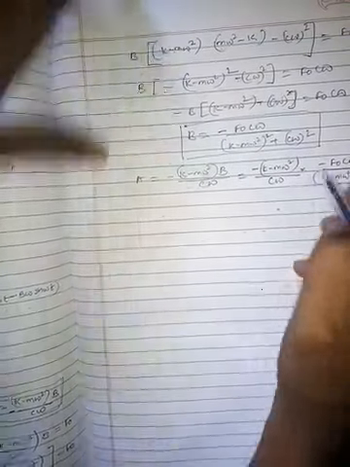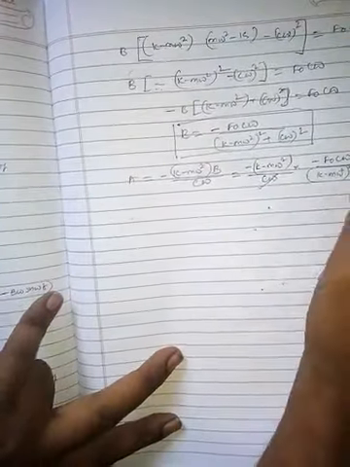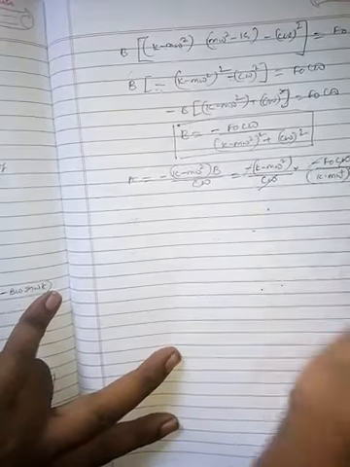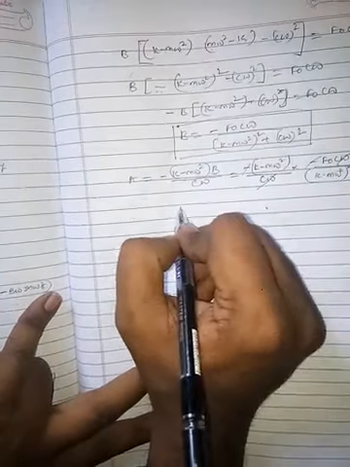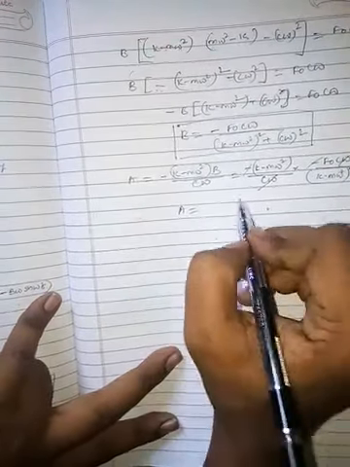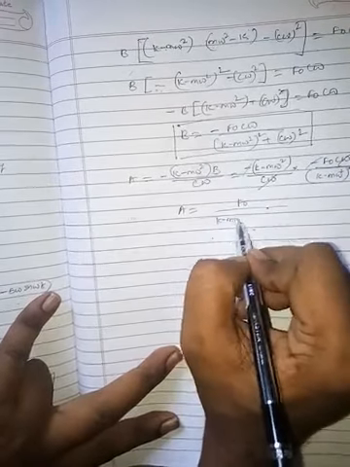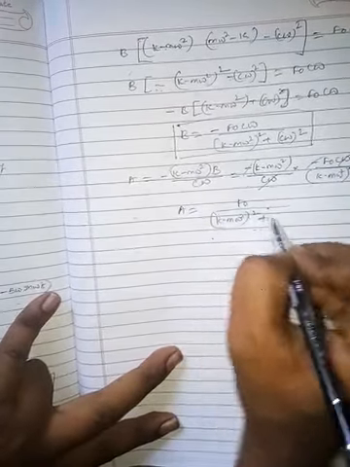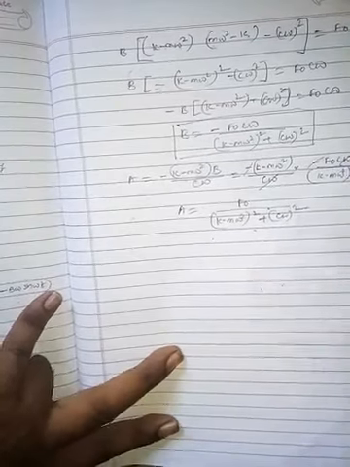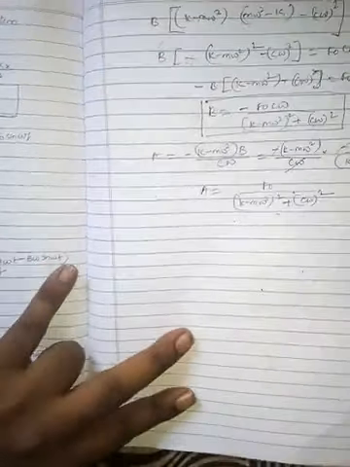We'll cancel the common c omega, minus minus is plus, so a value is equal to f naught (k minus m omega square) divided by (k minus m omega square) whole square plus (c omega) whole square. Okay, this is the a value.